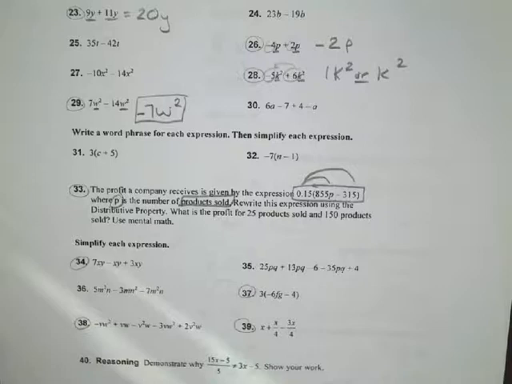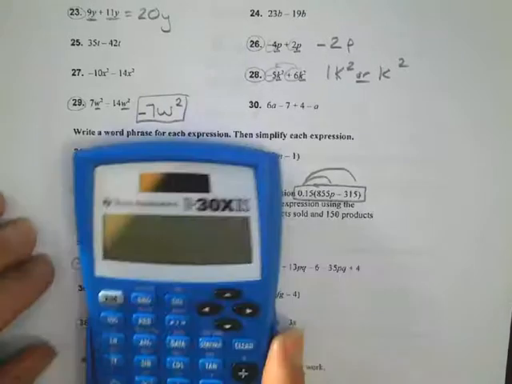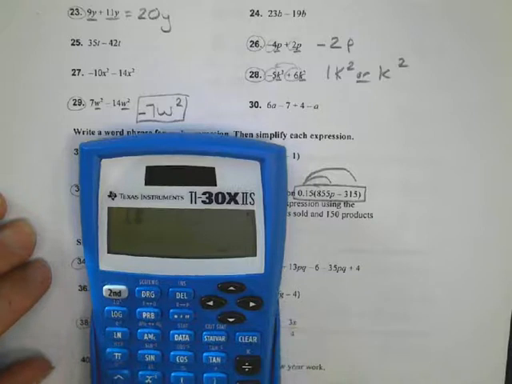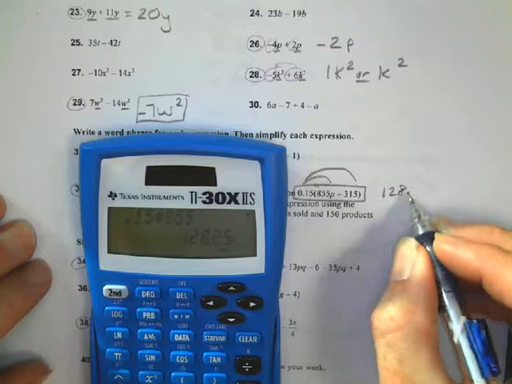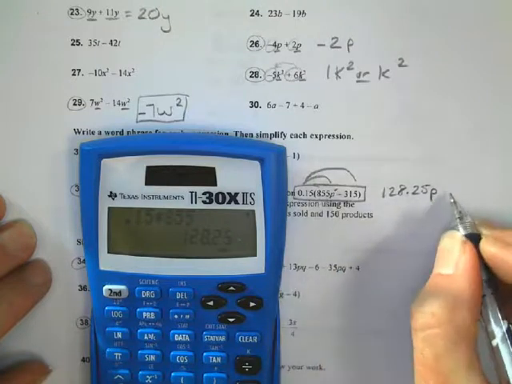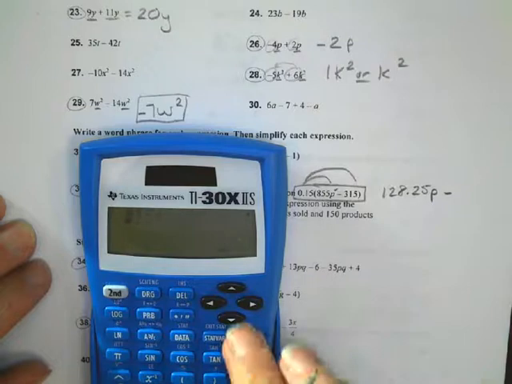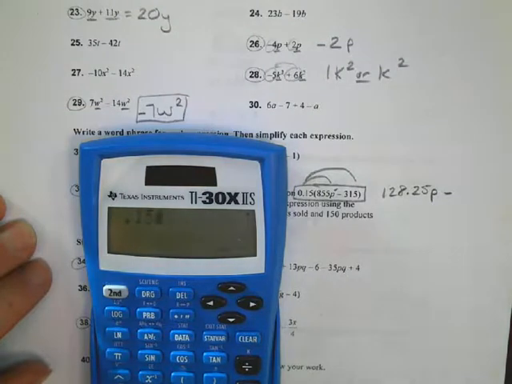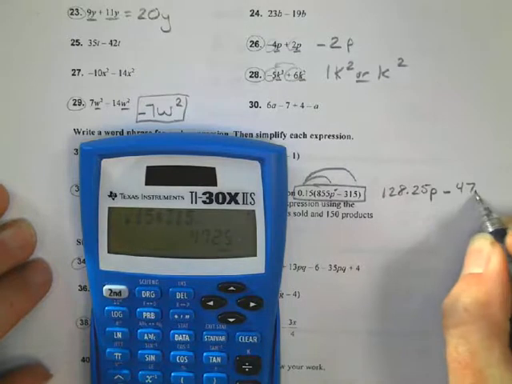Okay? So to do that, we're going to do 0.15 times 855. And that gives me 128.25, and then we keep the p there, p minus, and then we're going to do 0.15, distribute that to the 315, and that's going to equal 47.25.